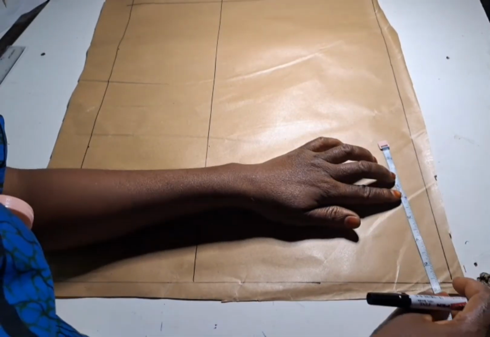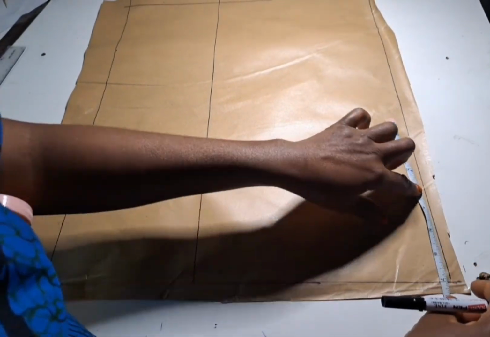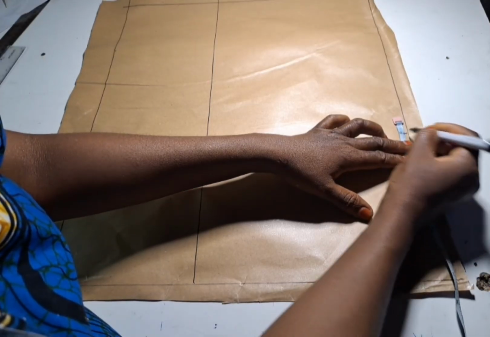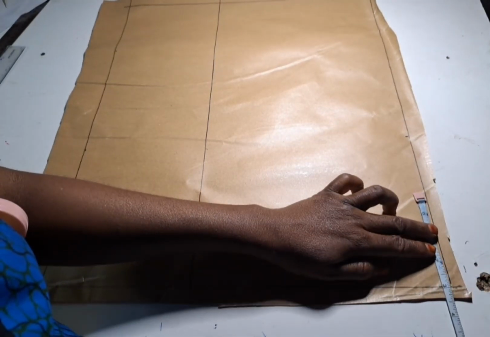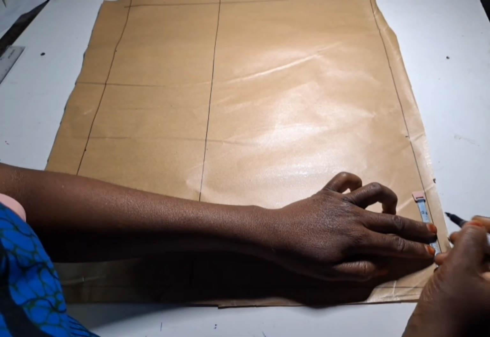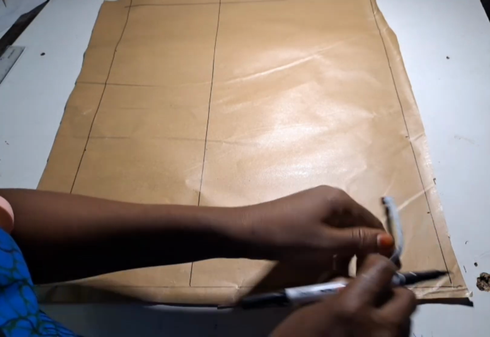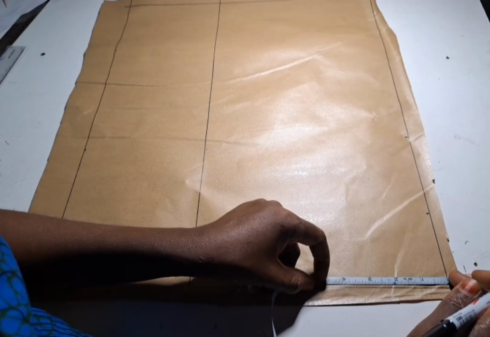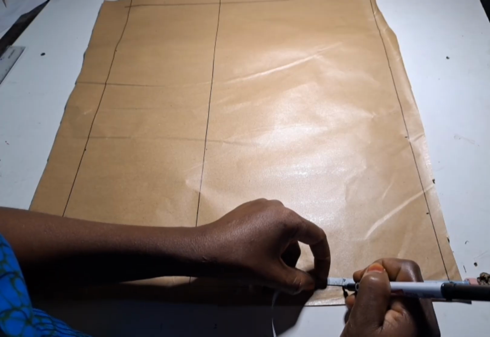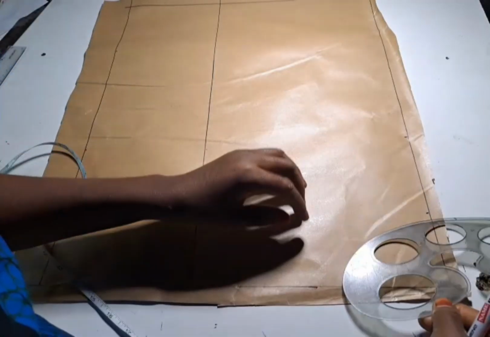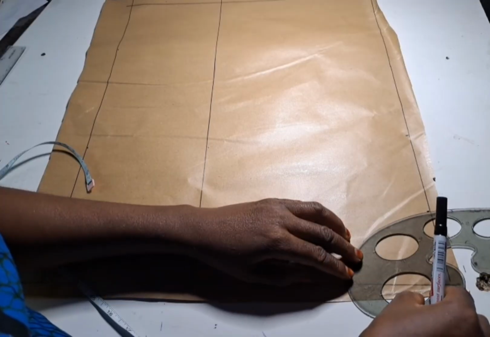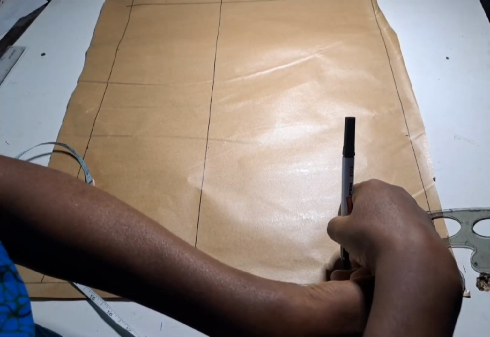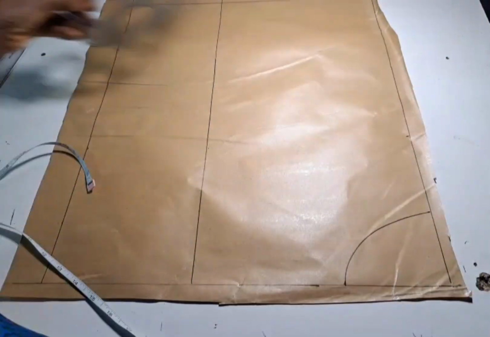Then the next thing is I'm going to my shoulder line to interpret my shoulder width. Now the shoulder width is 14. 14 divided by 2 gave me 7. So I mark 7. Now the neck width I'm using for this is 3 by depth of 4 inches. So I'll be using my curve ruler to bring out the curve of the neckline. Now this is me curving out the neckline.